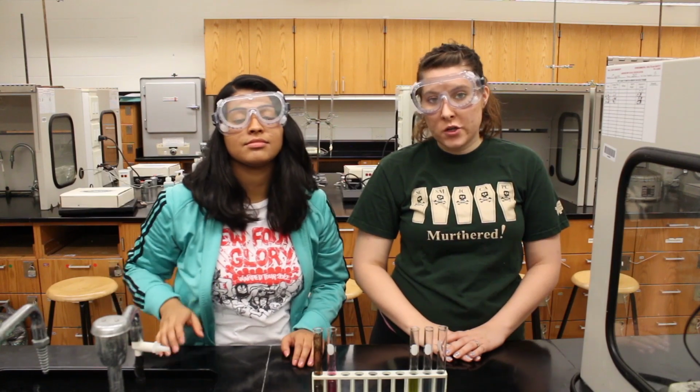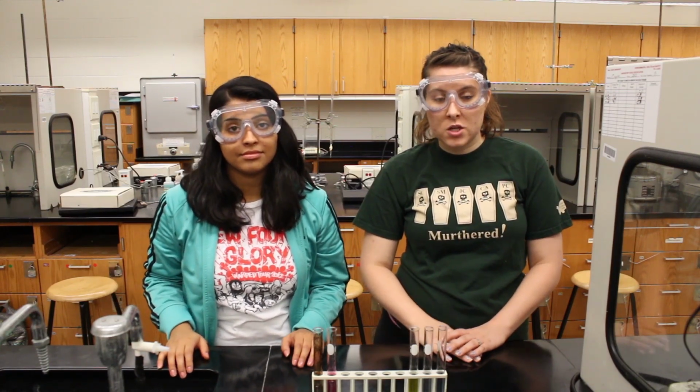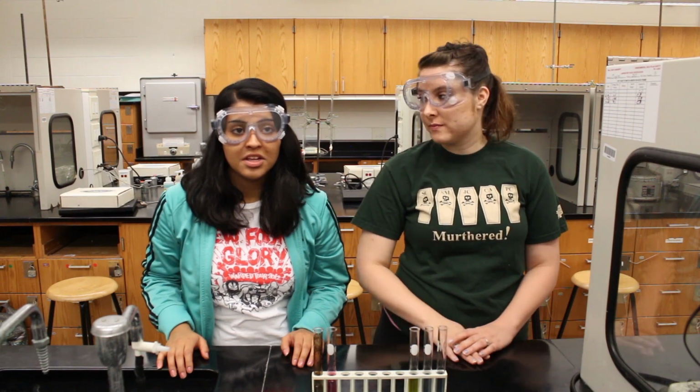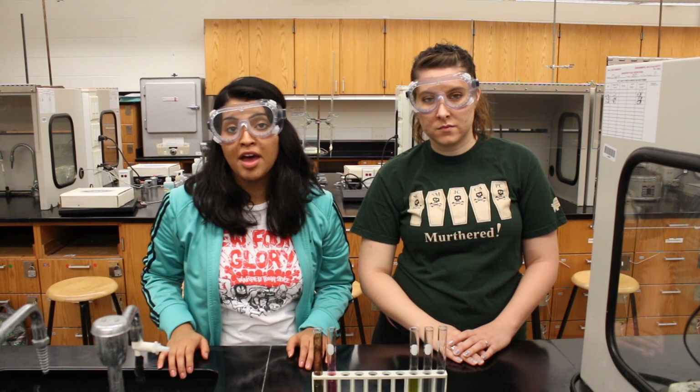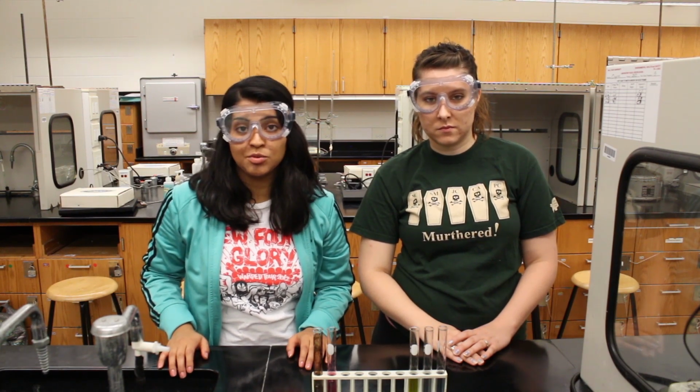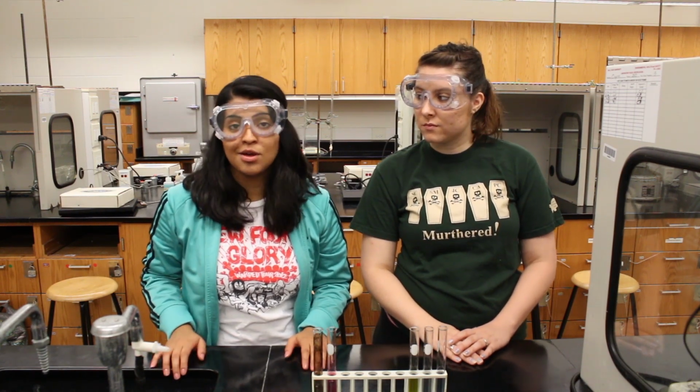Now, you'll be given an unknown to identify in lab today. You'll use this color scheme to find its identity, so be sure to keep it handy. In the last part of the lab, you will test the oxidative properties of both aldehydes and ketones using the potassium chromate. And remember, as always, have fun.